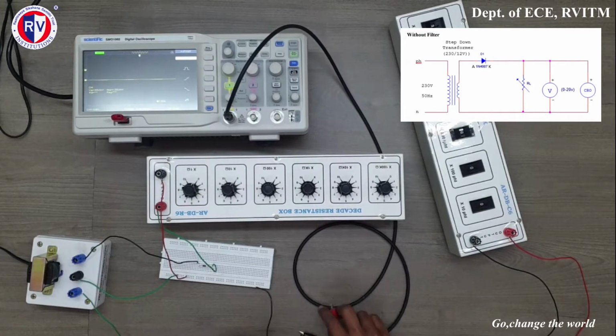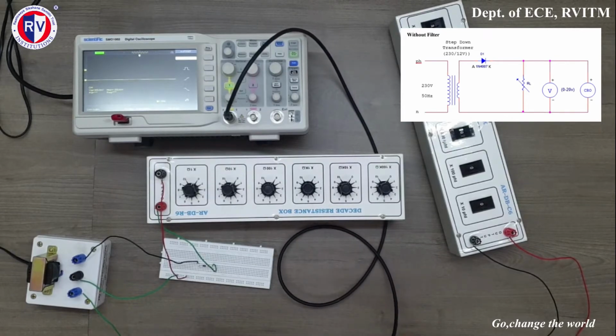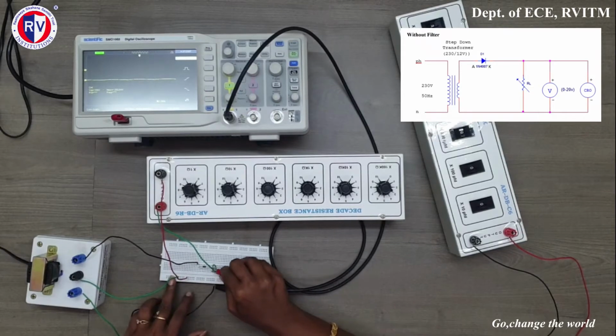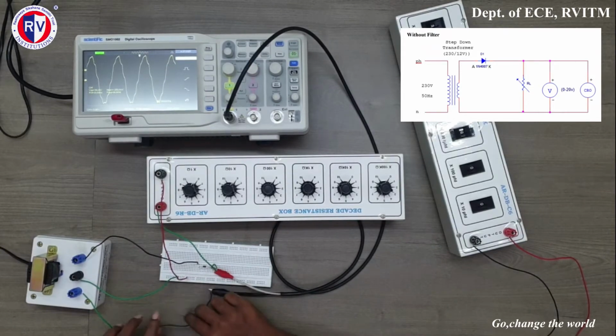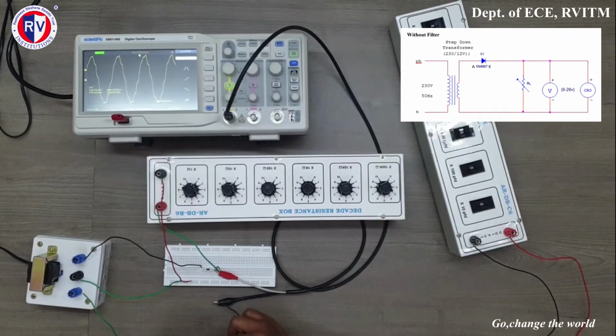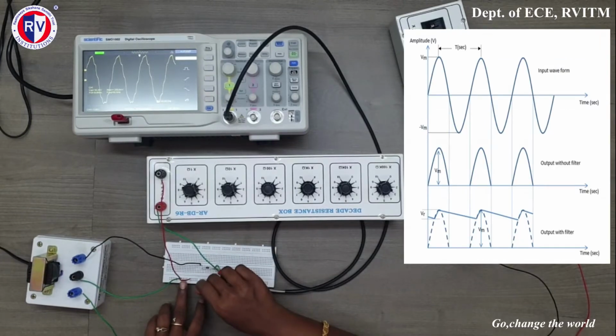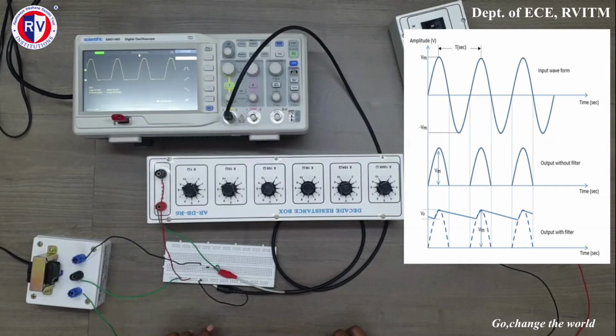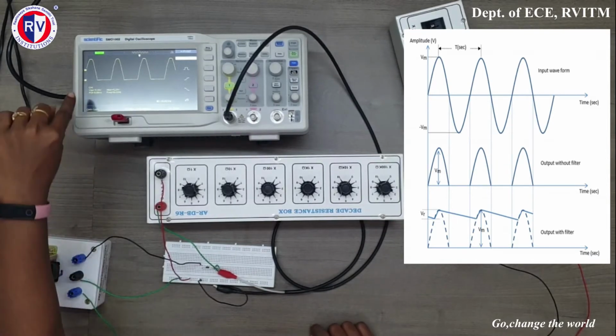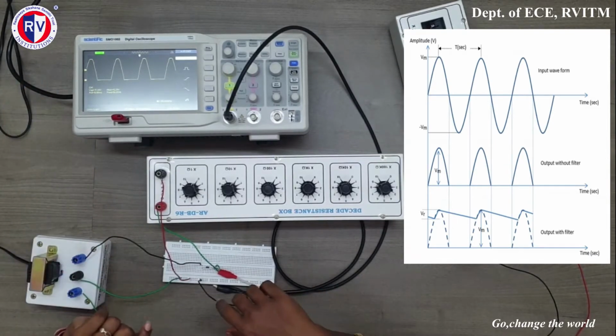Then I take the probe from the DSO and connect the positive. Look into the circuit, where is the probe from the CRO or the DSO connected? The positive is connected to the negative of the diode, and the negative is given to the common ground. Hope the things are clear. I give it to the common ground. You can see the output already coming. Okay. So you can see that the output is already rectified.